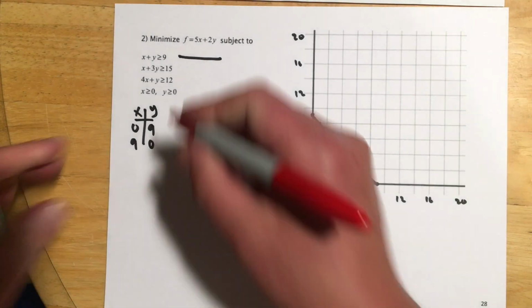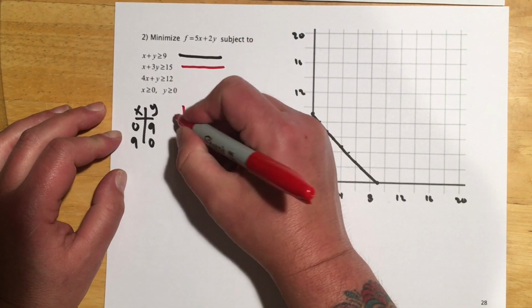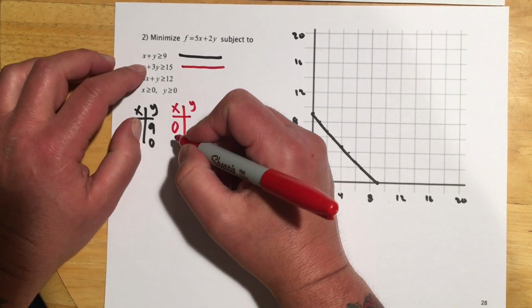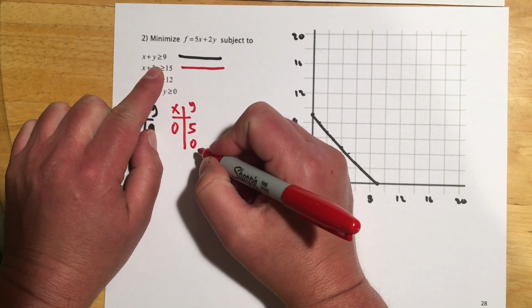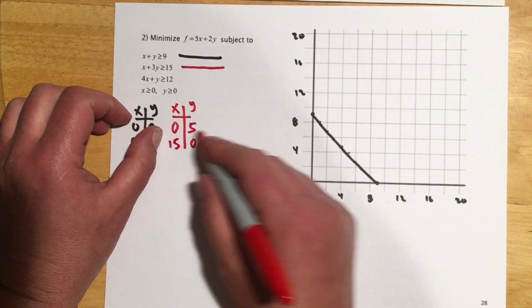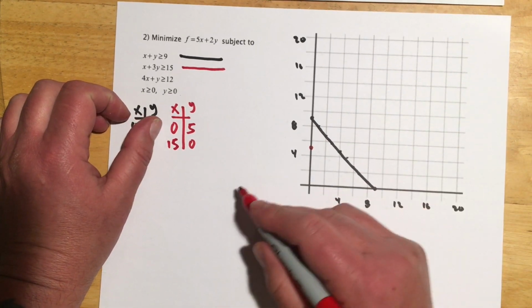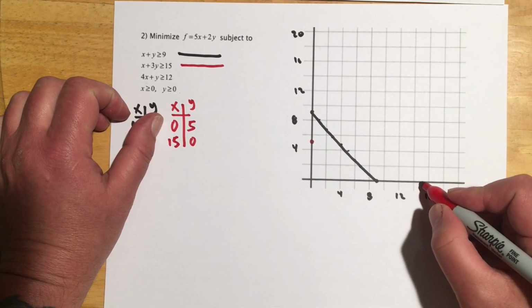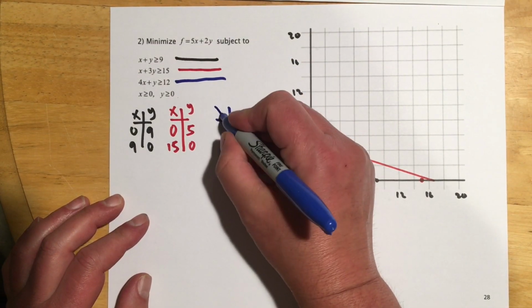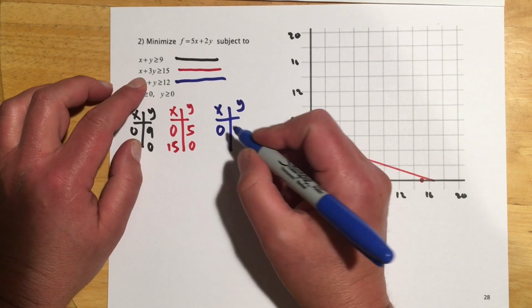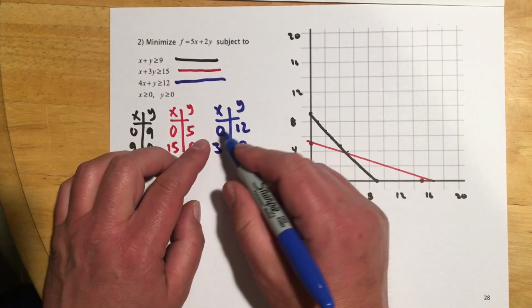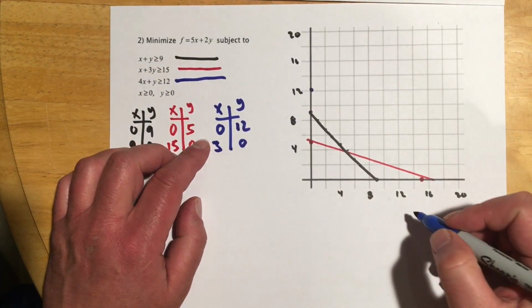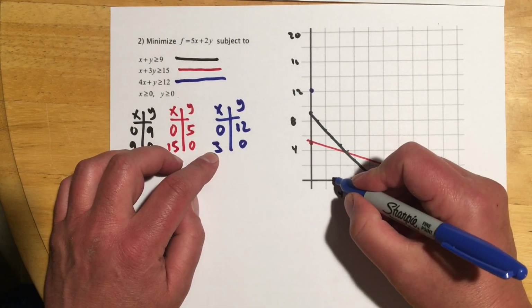Okay, and then the second one I'll do in red. So when x is 0, y would be 5. And when y is 0, x would be 15. So x is 0, y is 5, is right there. And then 15, so that's 14, 15 is right there. And this last one I'll do in blue. So when x is 0, y is 12. And when y is 0, x would be 3. So 0, 12 there, and 3, 0 would be right here.